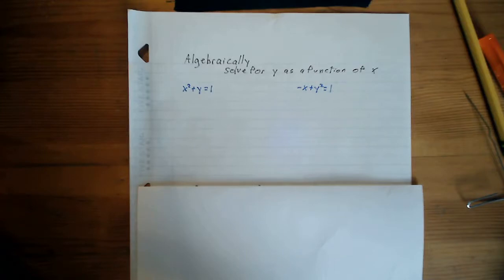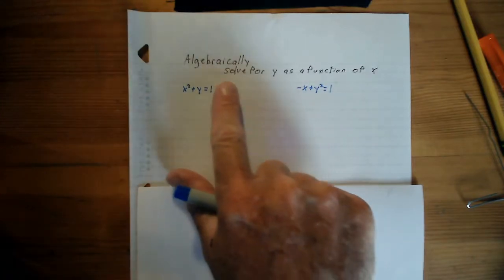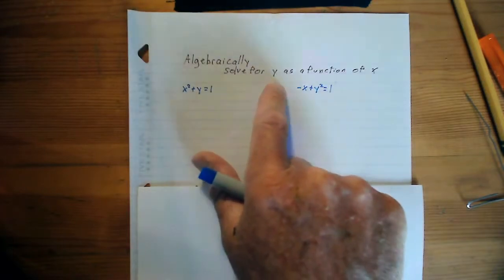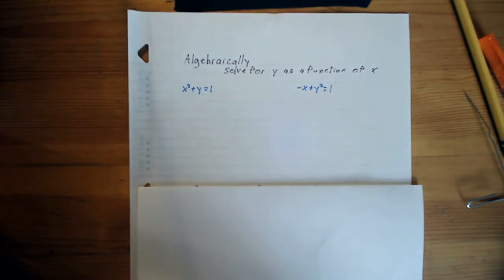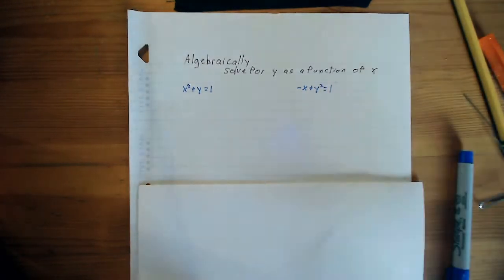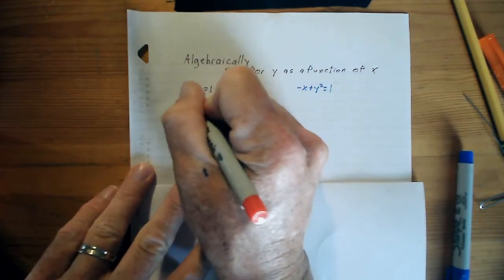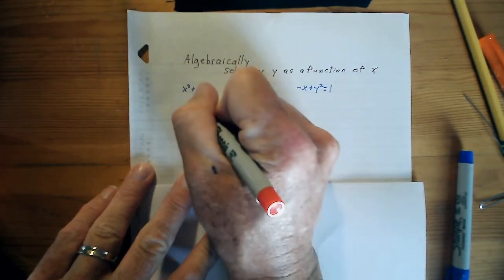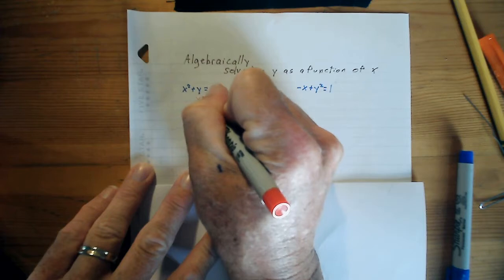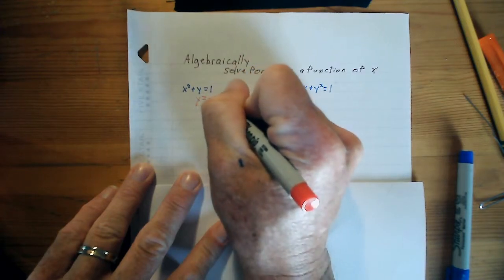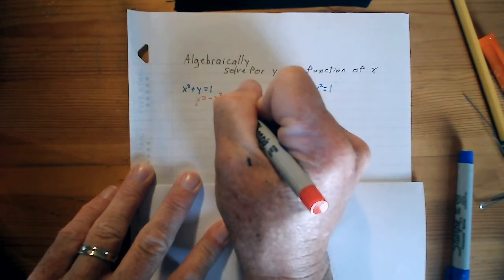Okay. Another way to test for a function is algebraically. Here's a couple of functions. I'm going to solve for y as a function of x. Basically, like we've been doing for a long time, we're going to get y all by itself. So for this one, I'll simply say subtract x squared from both sides to get y equals negative x squared plus 1.